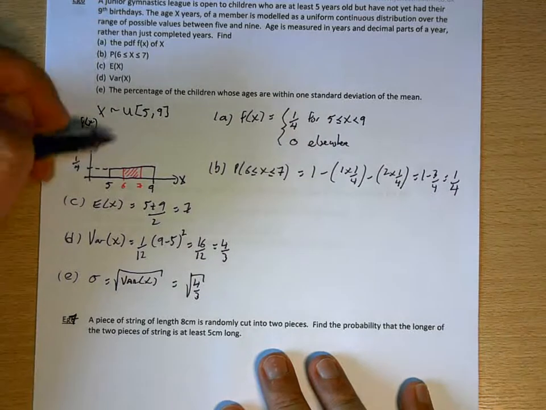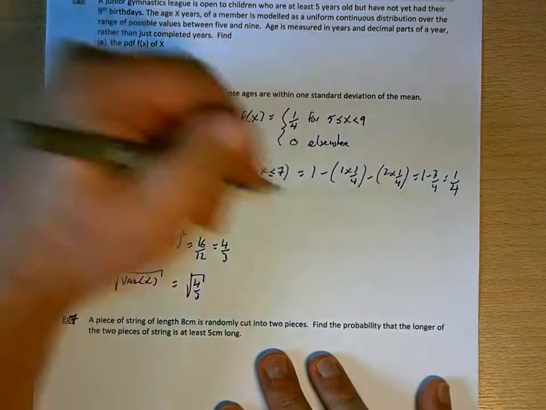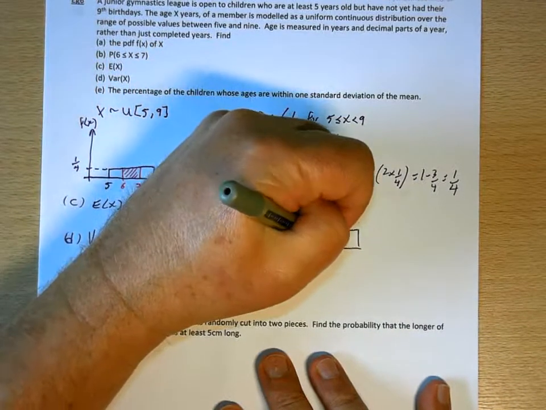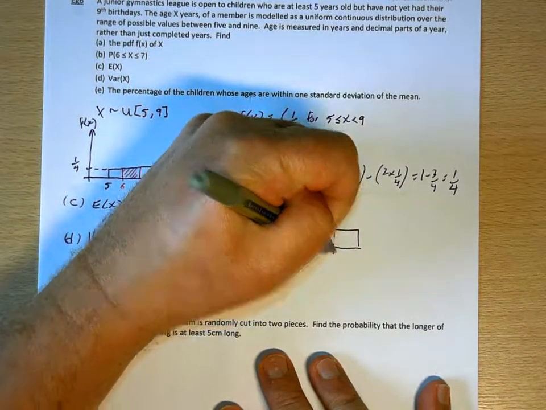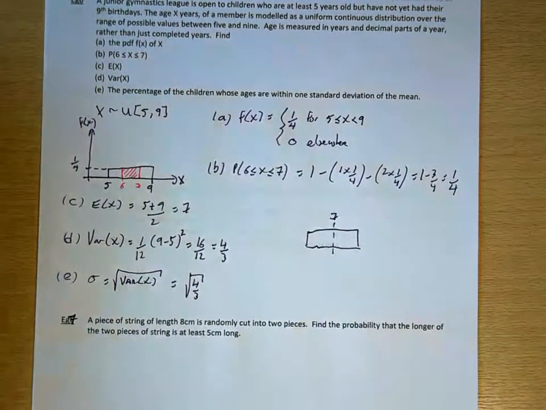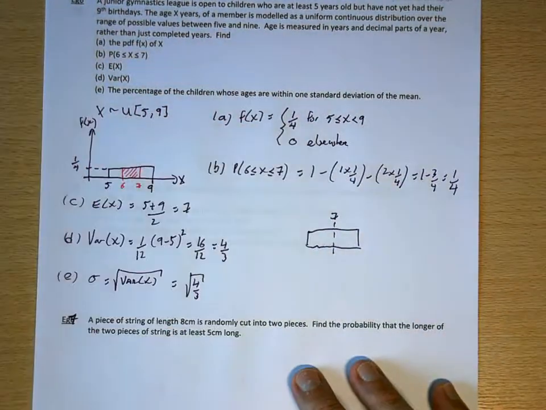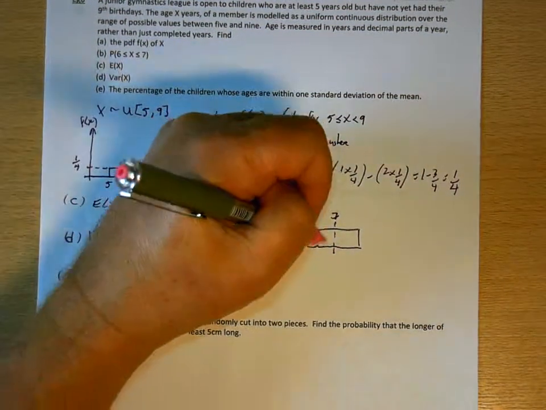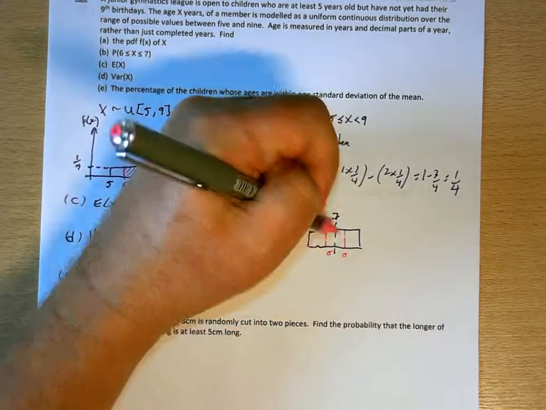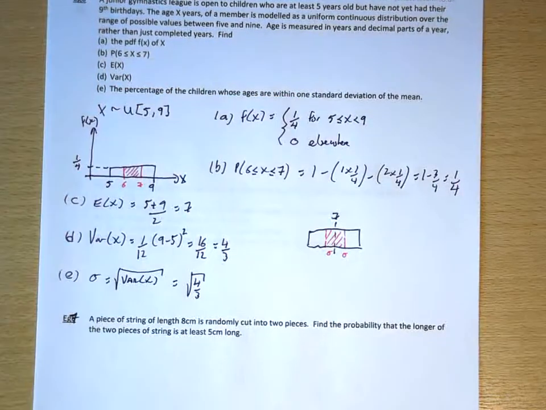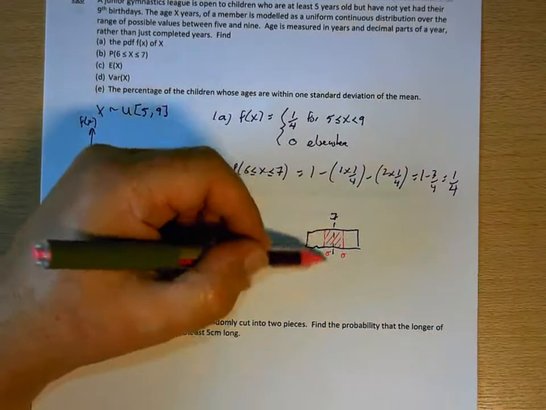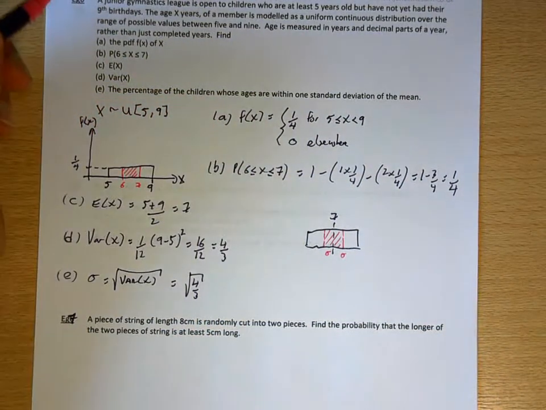So if we go back and think about what we're working with here, there's our rectangle. We know that the mean is 7. So to be within 1 standard deviation of the mean, that means you've got 1 standard deviation that way and 1 standard deviation that way. So I want the ages probability to be within that region.